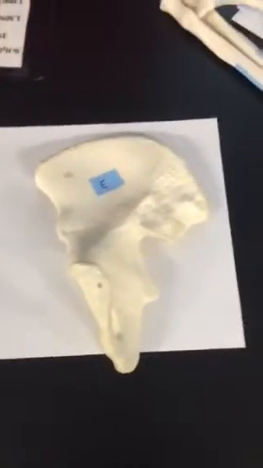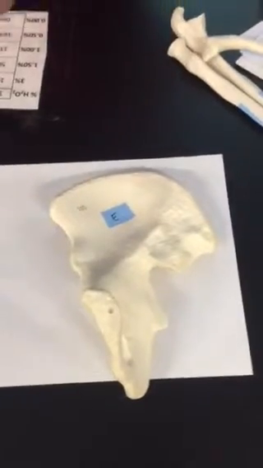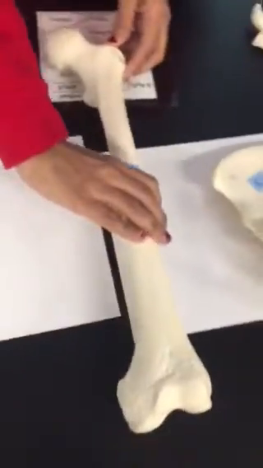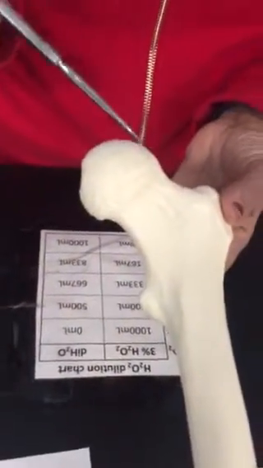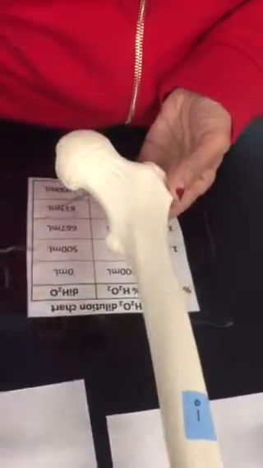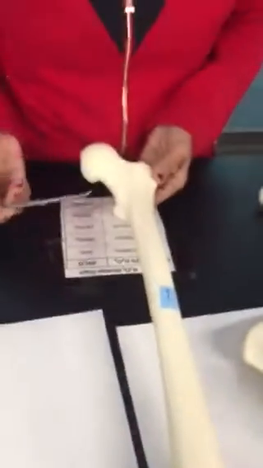Now I will show you the bones for the lower extremity. So here, this is the pelvic bone. This is femur. See, femur has a head which looks like a ball, and it is the heaviest and the thickest bone in the body.